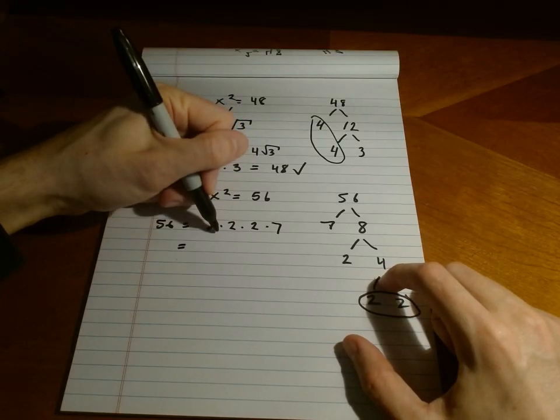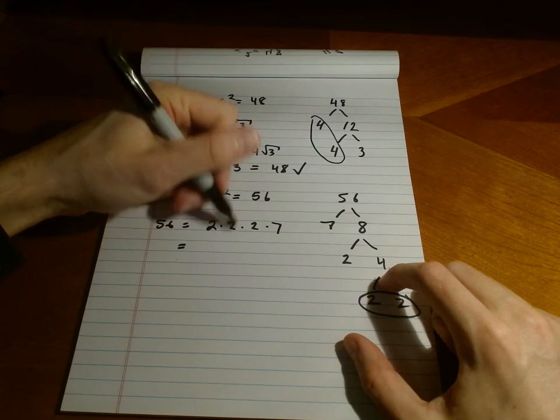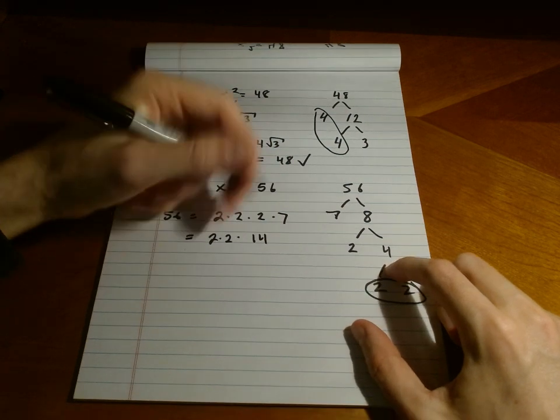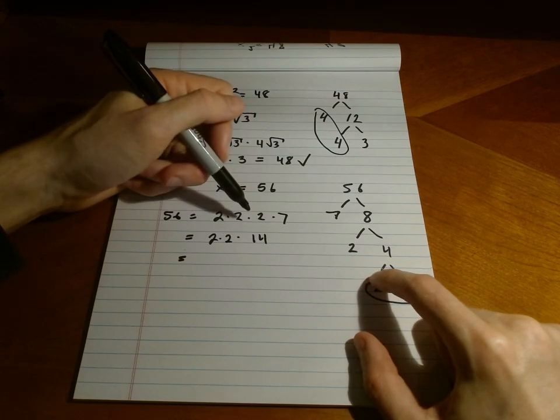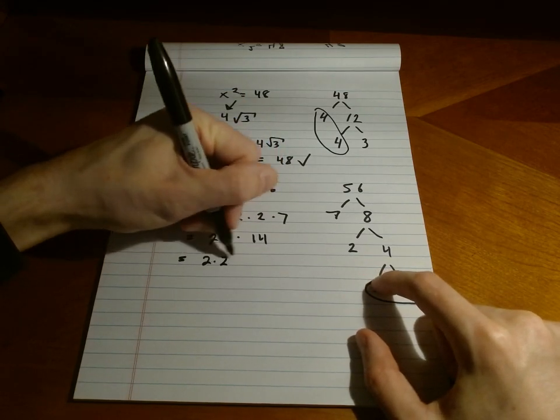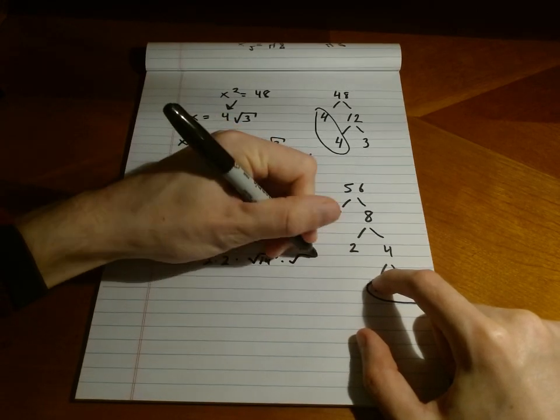So 2 times 2 times 14. 14, which is just the 2 and the 7, is not a perfect square. So it just breaks down as the square root of 14 times the square root of 14.